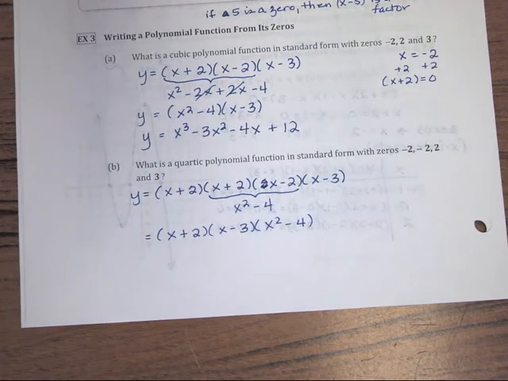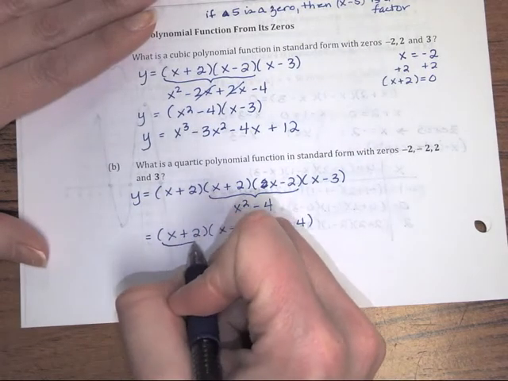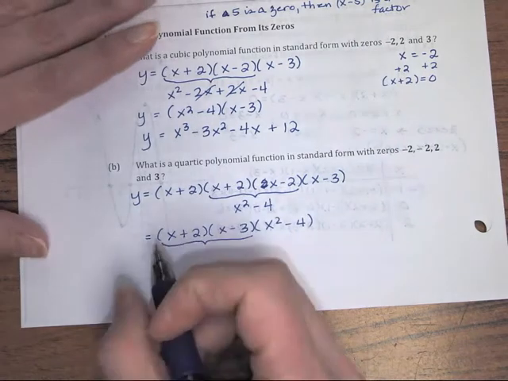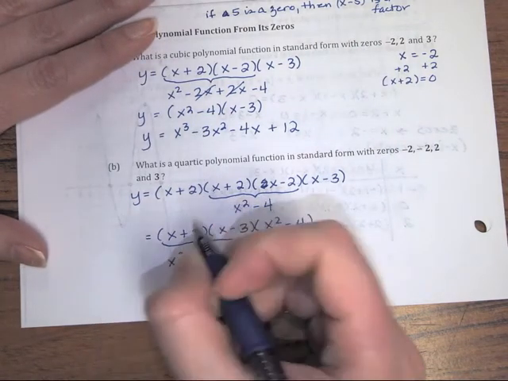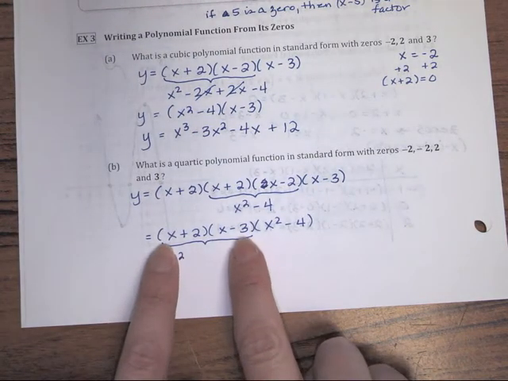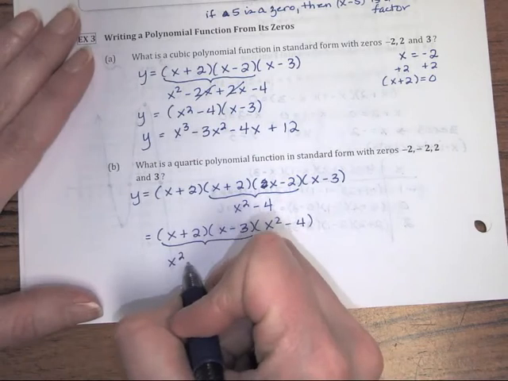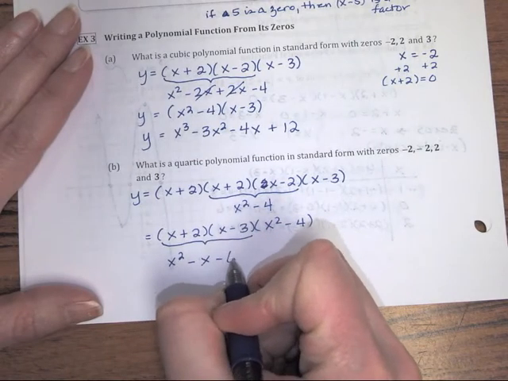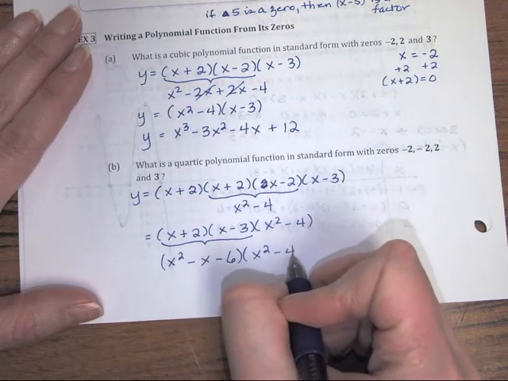Okay? Pick any two of those, go again. So I'm actually going to pick these two right here, and I'm going to go again. And I'm going to FOIL. And when I FOIL, I'm going to get x squared. When I do my inners and my outers, because they're going to be like terms, notice I have negative 3x and positive 2x. That gives me negative 1x, right? So minus x minus 6. And then I have x squared minus 4.